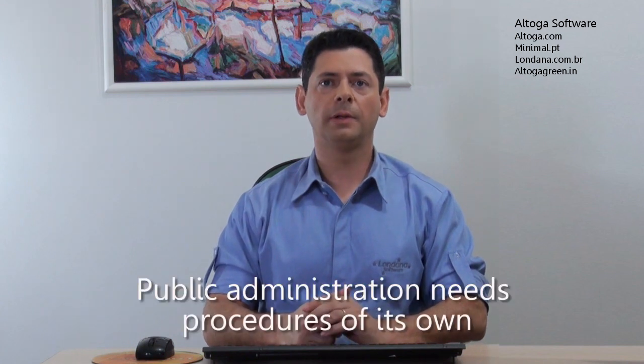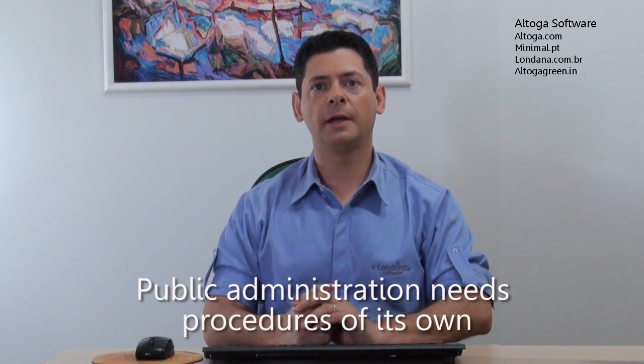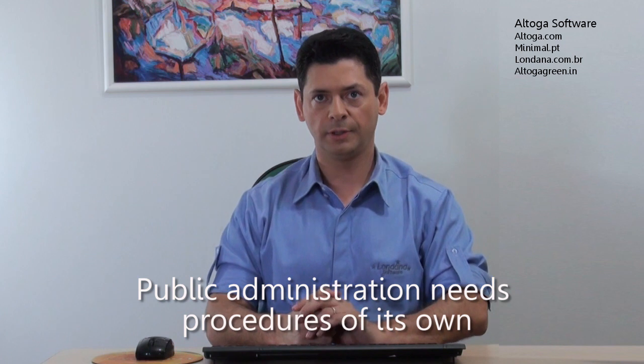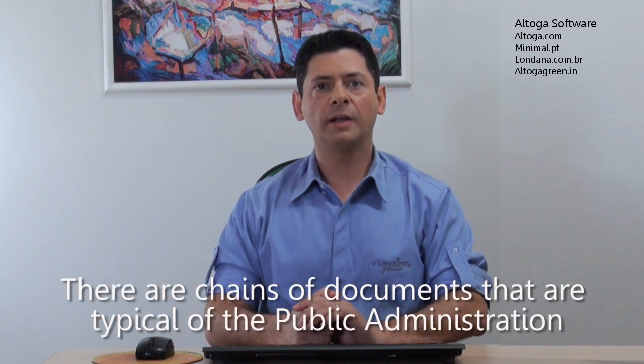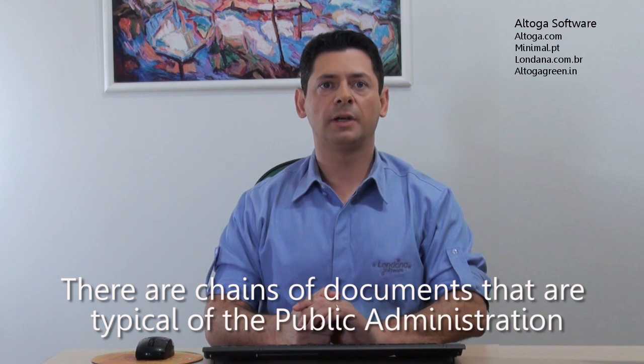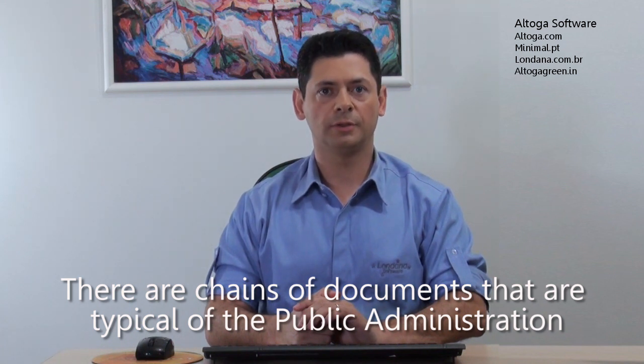In general, public administration needs, despite the specificities of each country, the implementation of a whole set of procedures often referred to as public accounting. In this context, documents have to embody all the important information for these procedures. We are talking about chains of documents which are typical of the public administration, from initial inquiries to final invoices, going through official requests and so on.